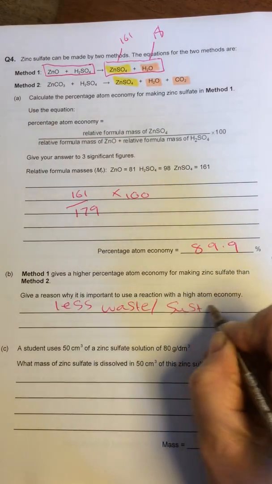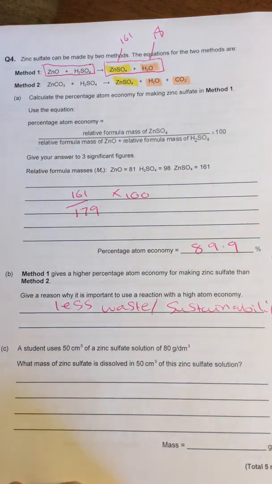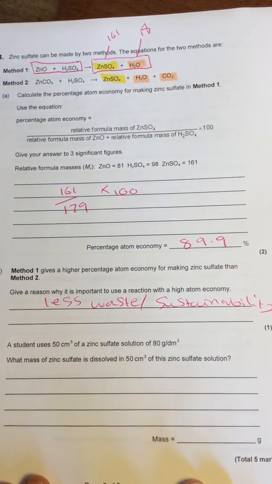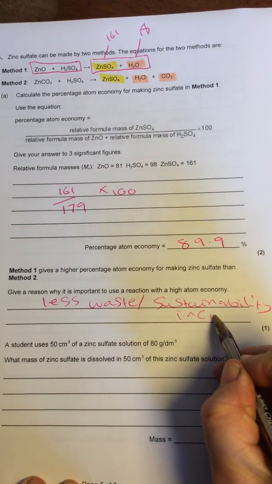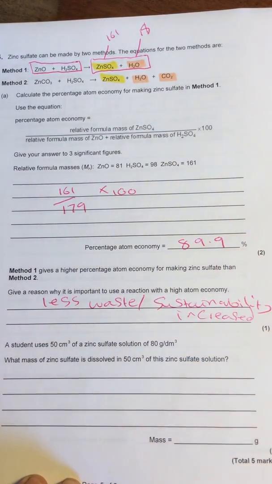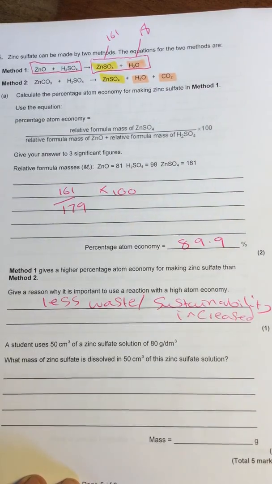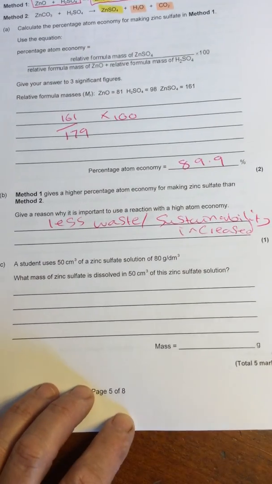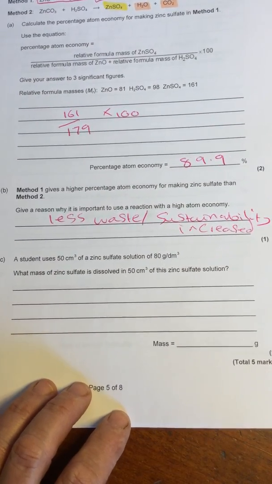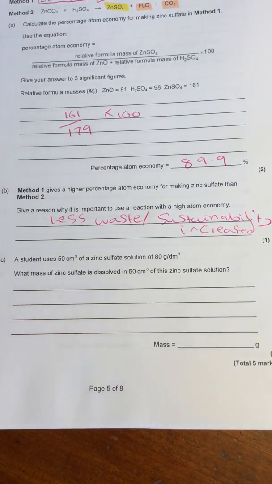That's something that we touch upon in more detail later on this year. Less waste, more sustainable. The mark scheme does talk about allow any sensible economic or environmental reason, but not cheaper without qualification. So if you are going to say cheaper, you'll need to talk about why it's cheaper and give reasons for it.